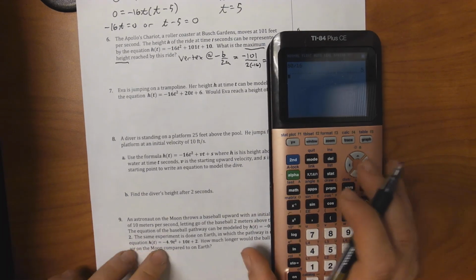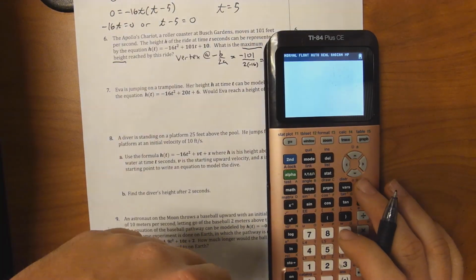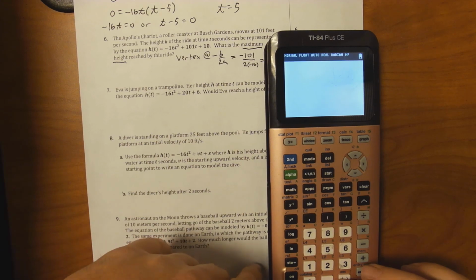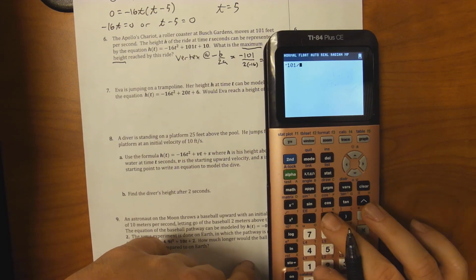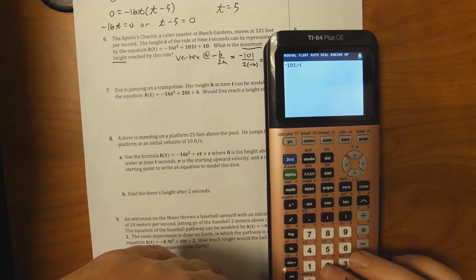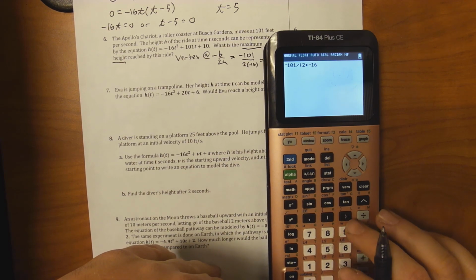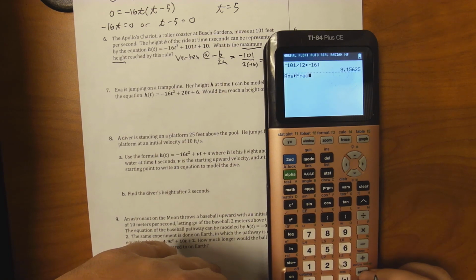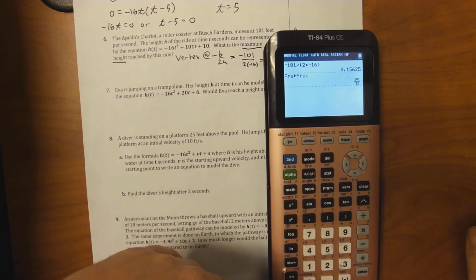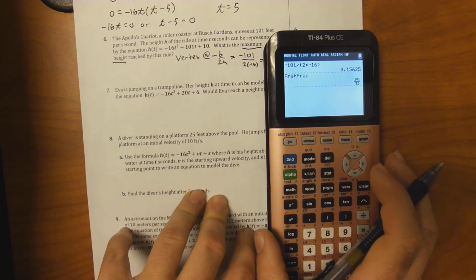So I'll get my calculator here. I'm going to take negative 101 divided by the quantity, 2 times negative 16. And let's see if we can switch that to a fraction. So that'll be 101 over 32.